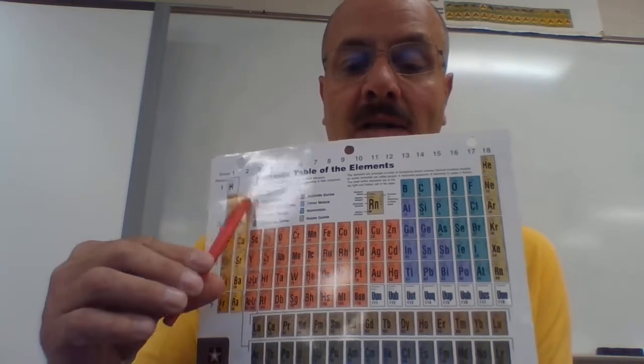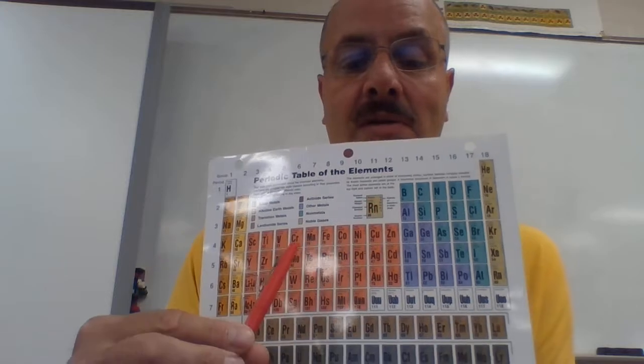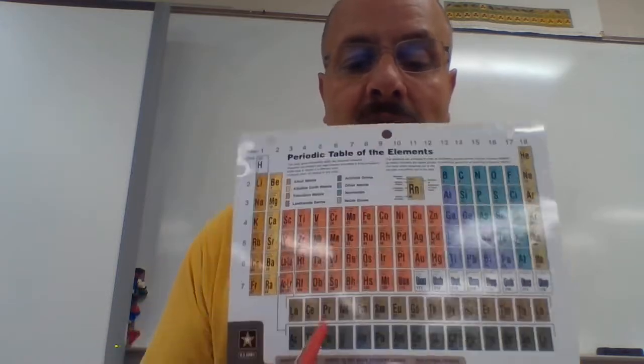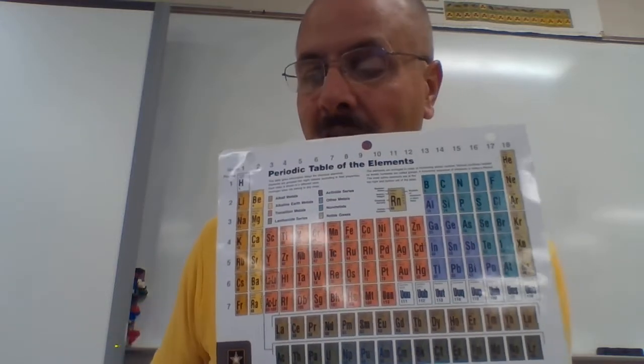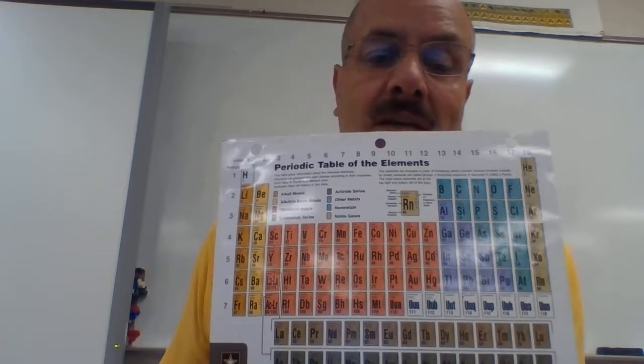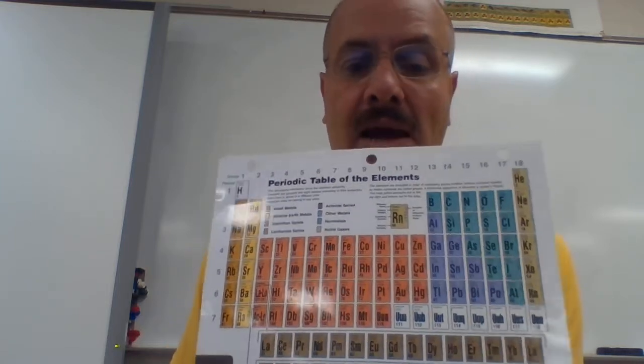So we can go S, P, D, F. We can go the group A elements, representative elements. We can go group B, transition elements, and we can go inner transition elements. Then we can also take this periodic table and divide it into halves.